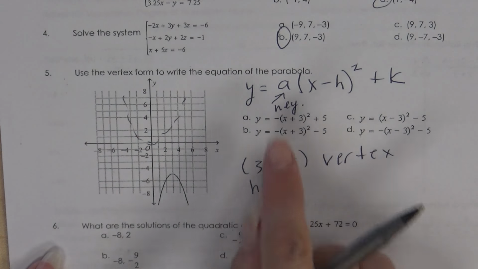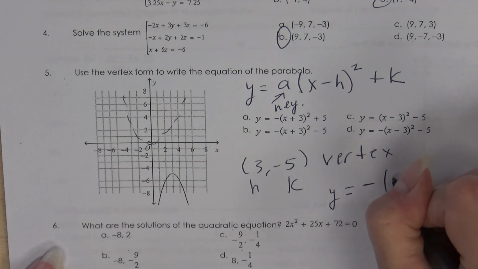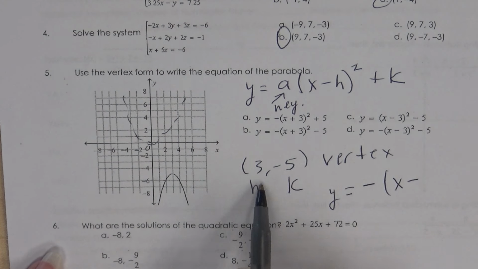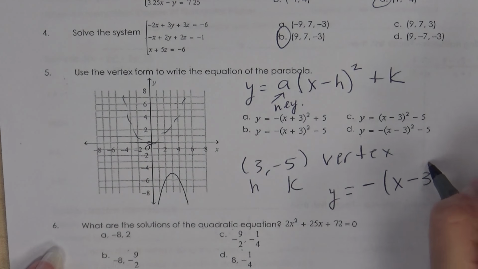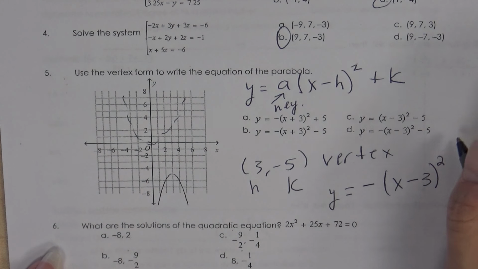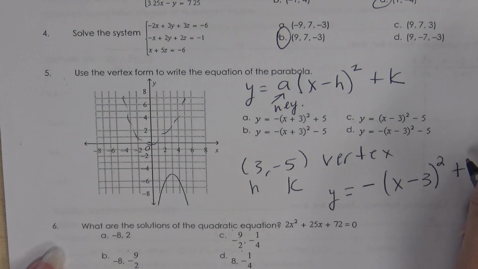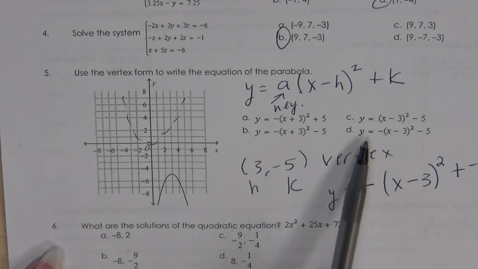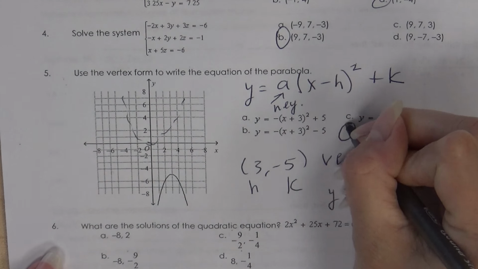If we've got, let's fill it in. We've got y equals negative, a has to be negative, (x minus h) where h is 3. So notice it shows up as a minus 3 when the coordinate was positive. Squared, plus, and then k is negative 5. So we could just say minus 5 for that. So plus negative 5 or minus 5. Okay, so look at the choices here. We've got negative (x minus 3) quantity squared minus 5, so my answer is D.